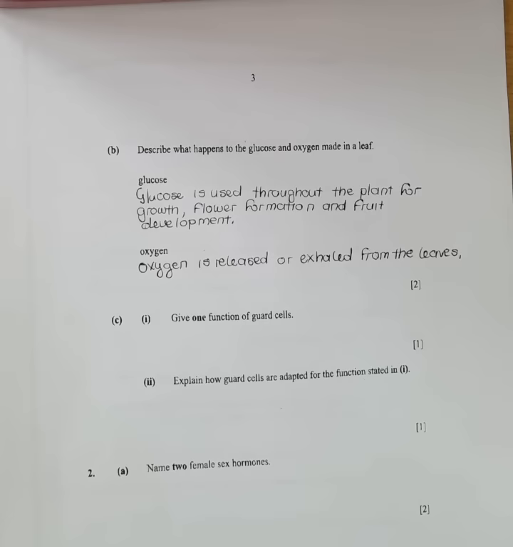Let us move on to part C, part 1. We are supposed to give one function of guard cells. So first I'm going to explain what guard cells are. These are kidney-shaped cells that surround the stomata. They control the opening and closing of the stomata. Let me draw it so that you just have an idea of how guard cells look like.